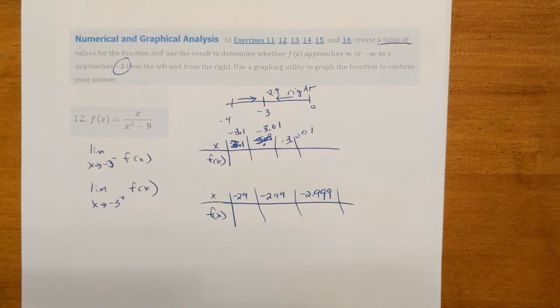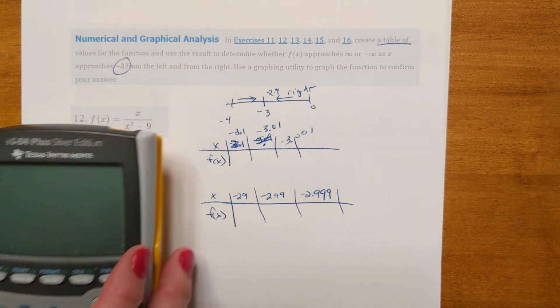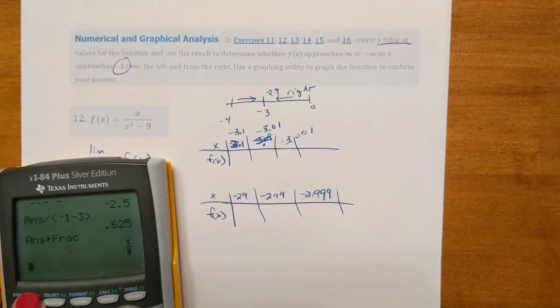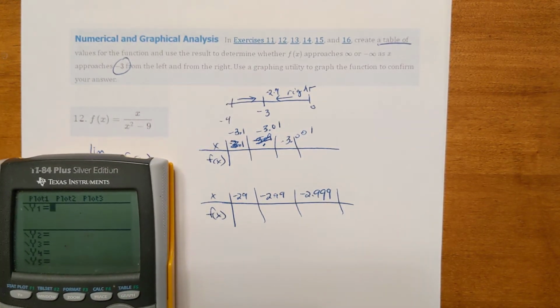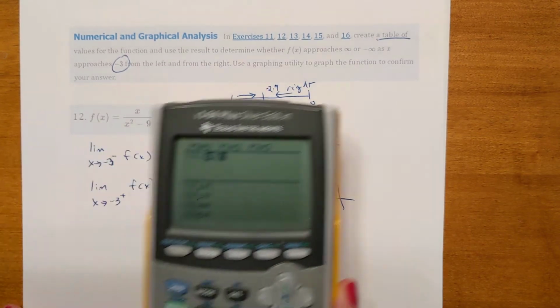So anyway, let's put it in our calculator. Let me get my better calculator. So they wanted us to use a table, and I would agree. It's a lot less painful just to graph it, but they didn't say to do that. So we can confirm it with a graph.